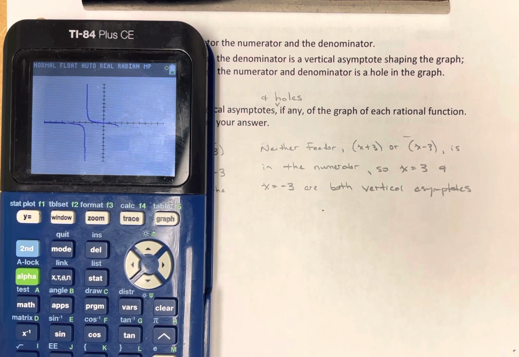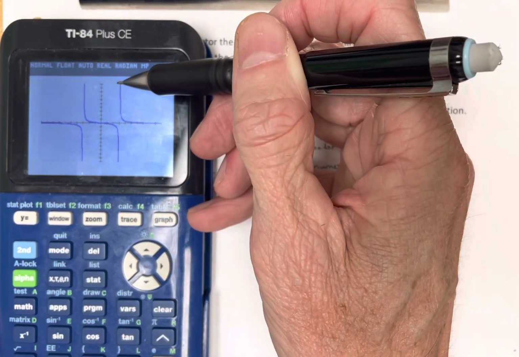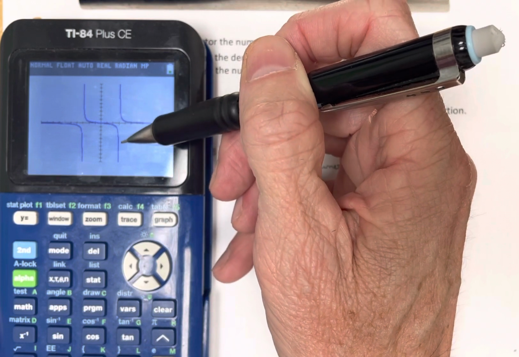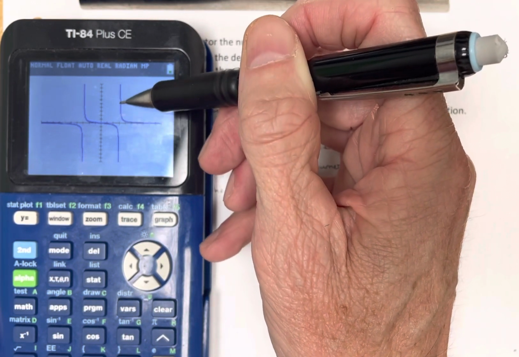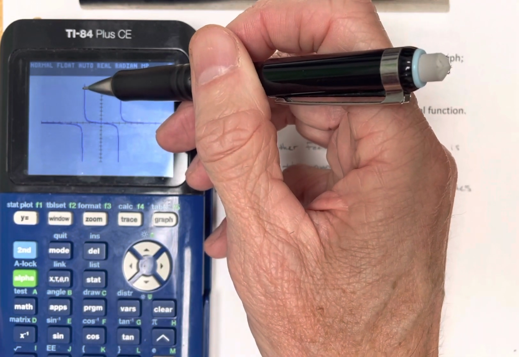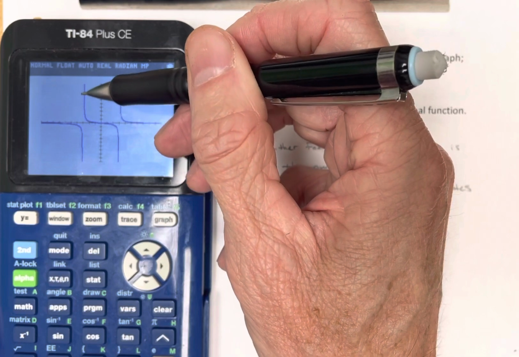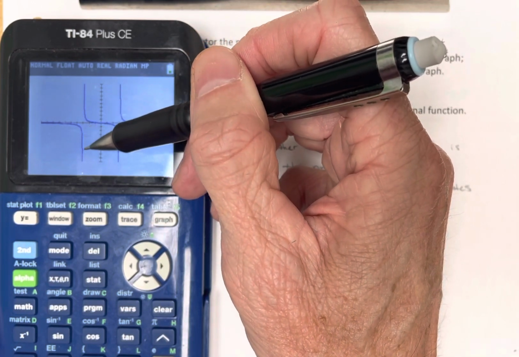There we go. That's my graph of that rational function, and you can see that here at 3, there's a vertical line that is shaping the graph. It's not there, but it's shaping it. And you can see here at negative 3, there's a vertical line that is shaping the ends of the graph there.